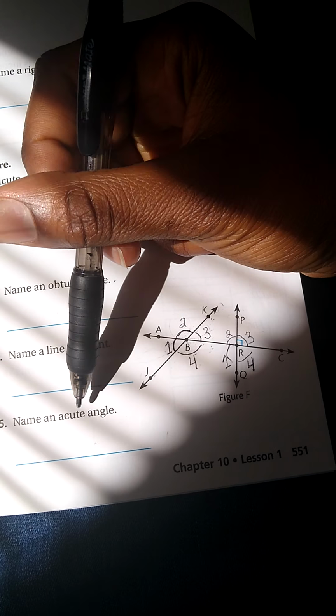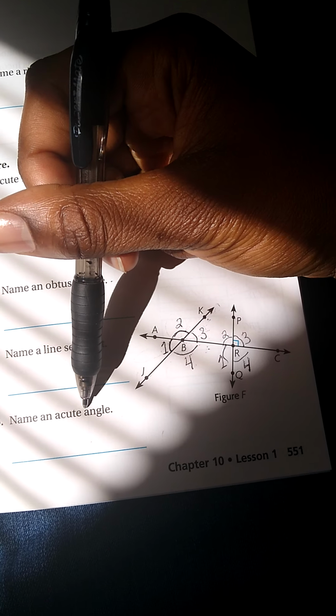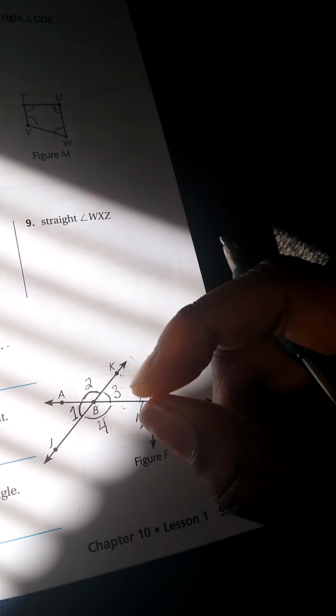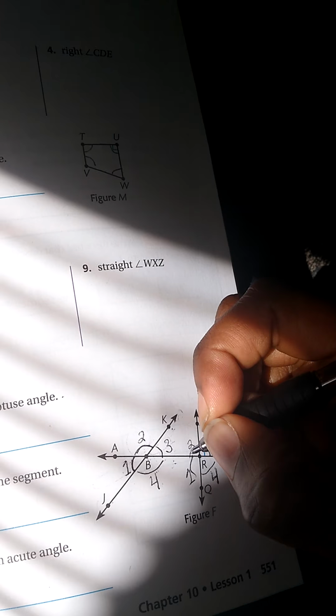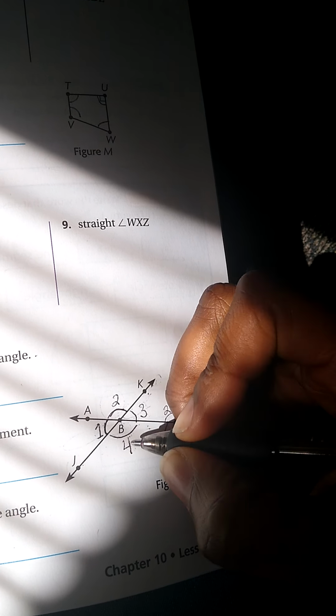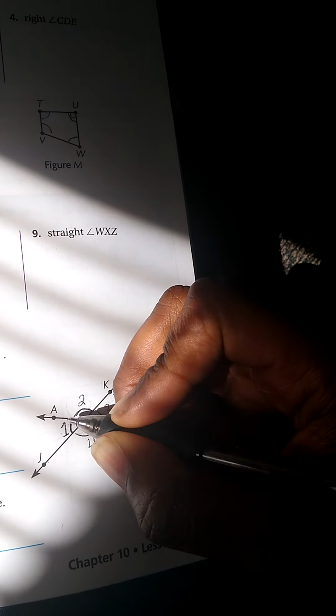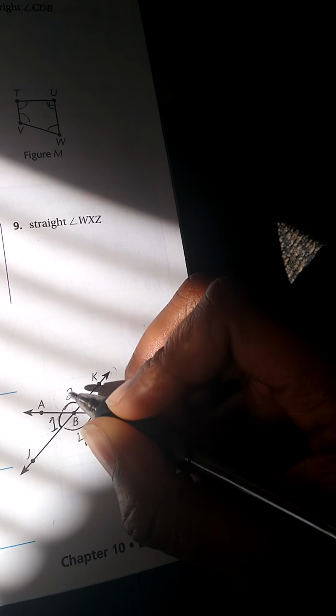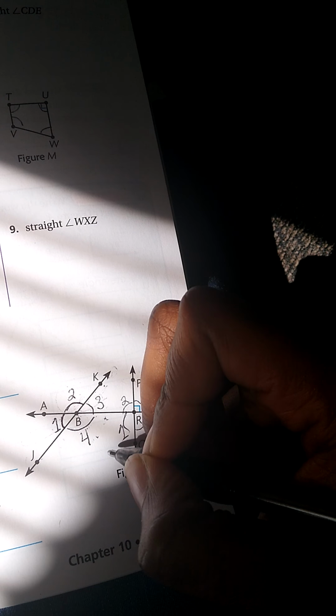Okay, now we're going down to number 15, name an acute angle. Now again, I'm going to come back over here and I'm going to be looking for what two lines are really close together that definitely look smaller than a right angle. And I remembered earlier that I said angles 2 and 4, these lines look really far apart and it looks much bigger than this right angle over here. So I'm going to say these are obtuse angles or big angles, large angles.